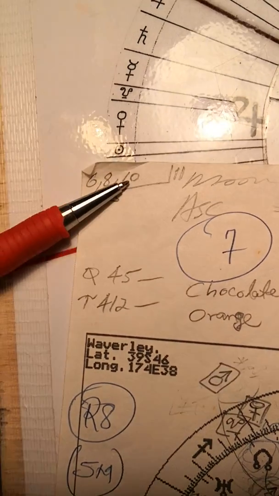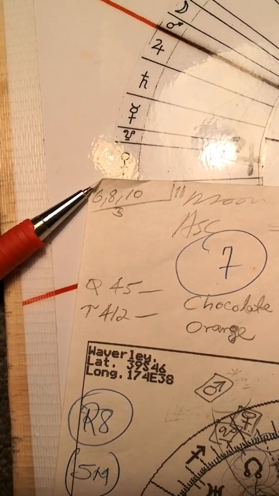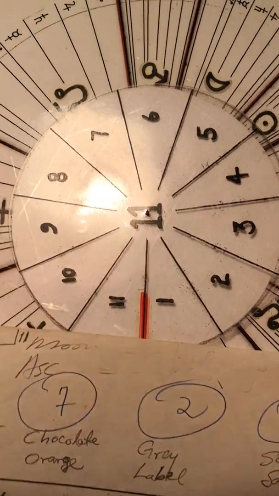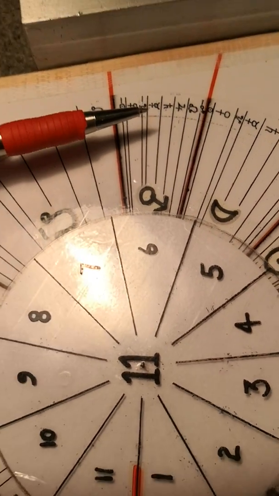That's number 6 here, scratched right there, not running. 6, 8 and 10. So what do we do?